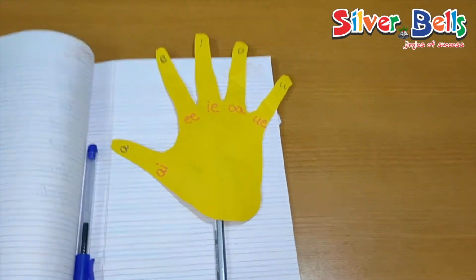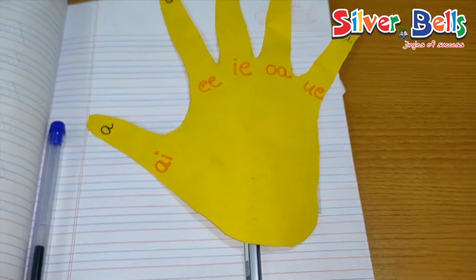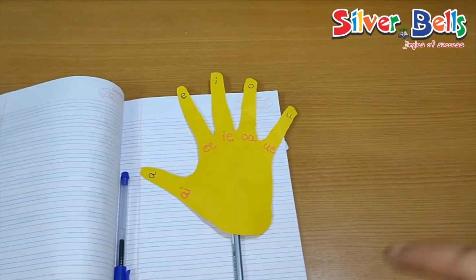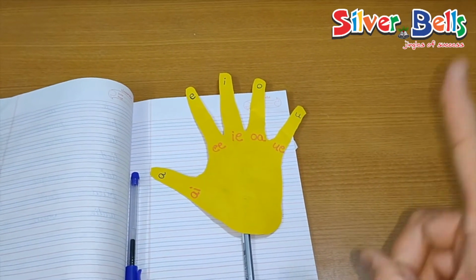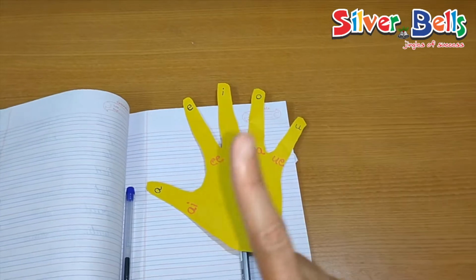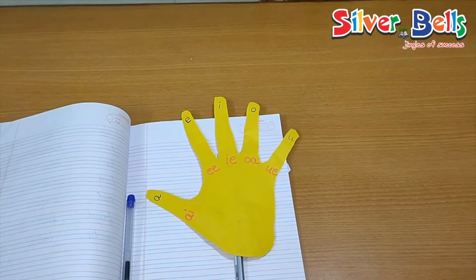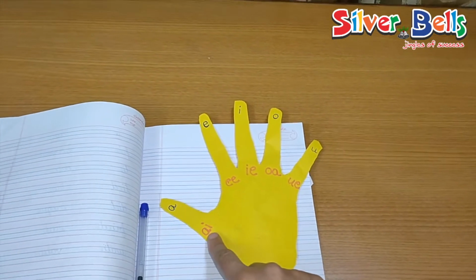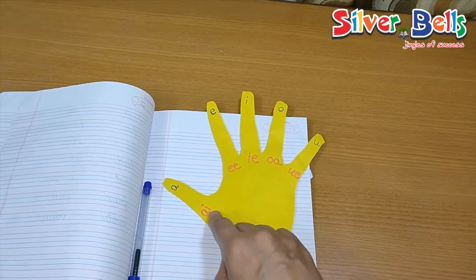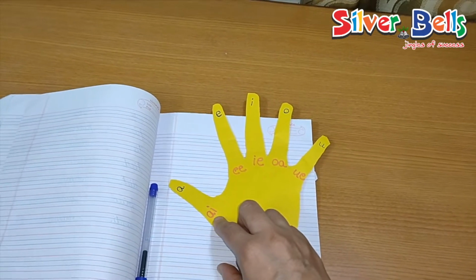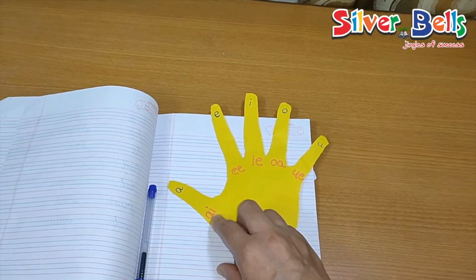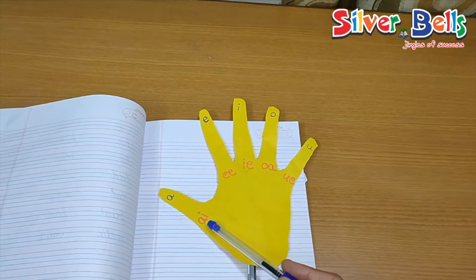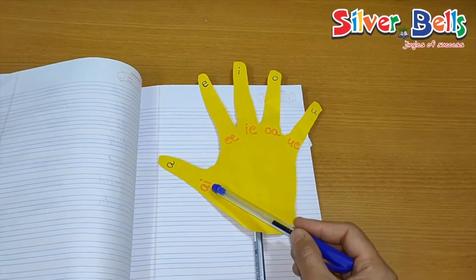And do you remember the rule which we did yesterday? Yes, the rule says when two vowels are walking, only one does the talking and the second one is shh, silent. So here, A and I, when they come together, only the first vowel will talk in its letter name and it will be known as A. So it's A.